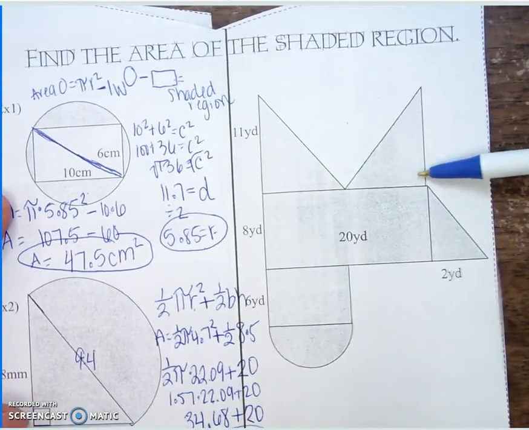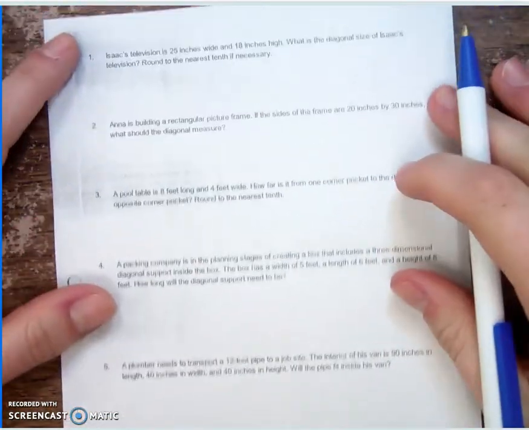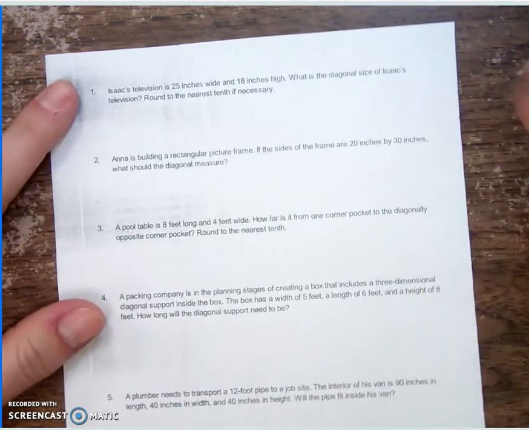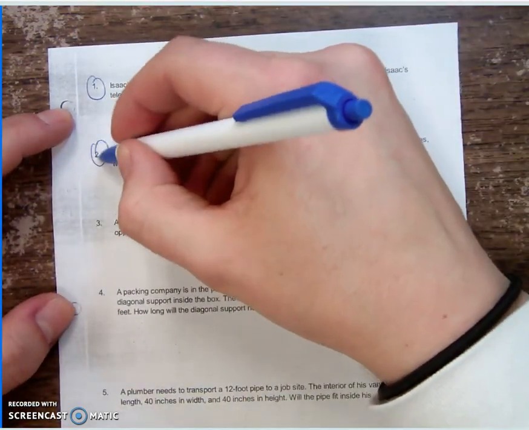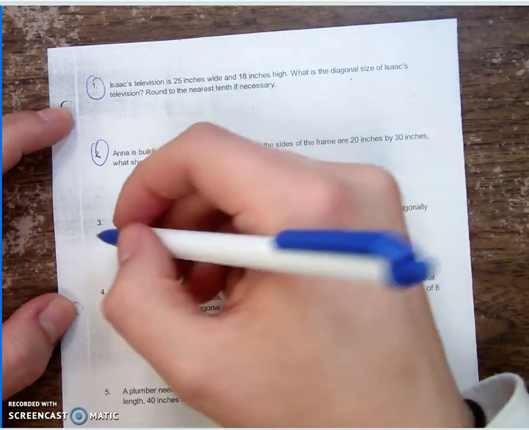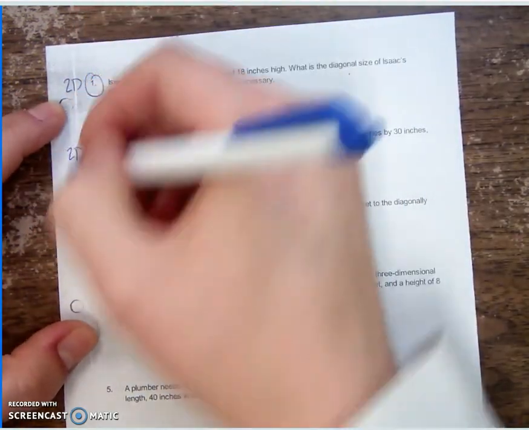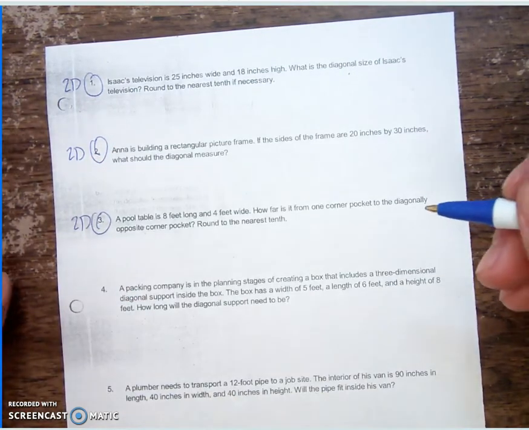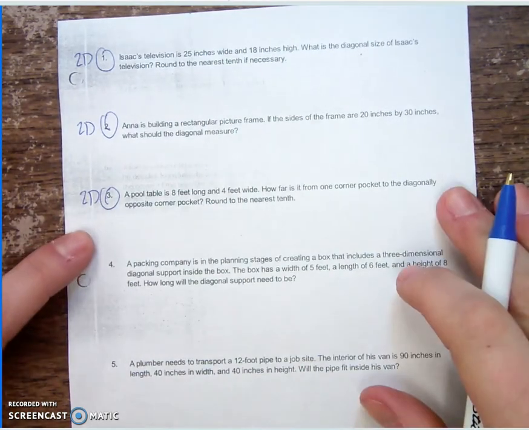And what we'll do, since we're running out of time in the video, is we will do this shaded region. We'll find this area in class on Monday. What I want you to do for your homework is, you're not going to do all of these. We've only learned 2-dimensional figures. So number 1, number 2, and number 3 are 2D. That will be your left-hand page work for tonight. And then the next lesson will be 4, 5, and 6, because that's 3-dimensional figures.